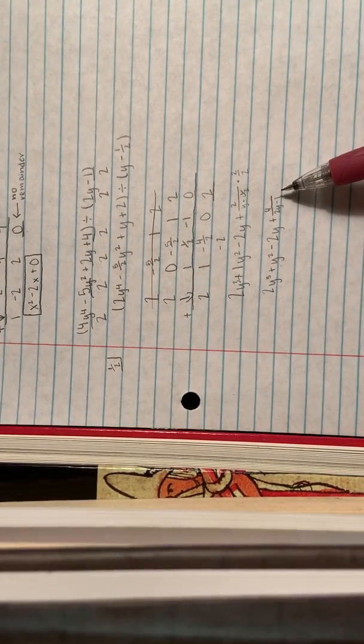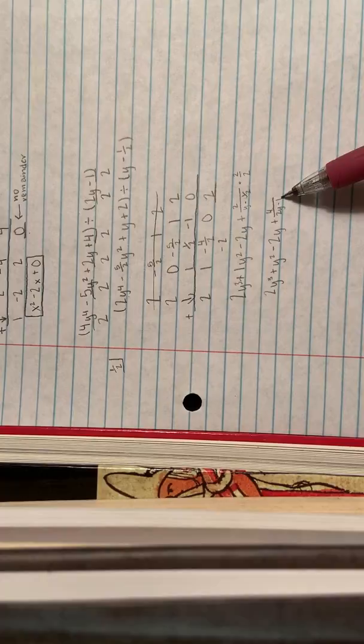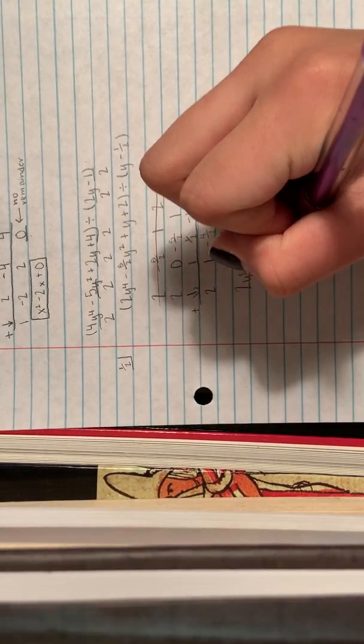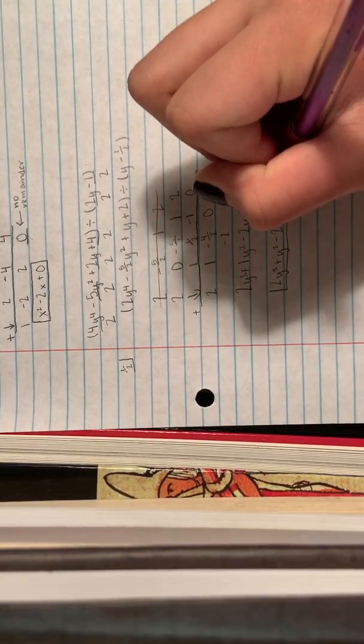See, now that you multiplied that 2 back in, you got the divisor of the original polynomial. And that's how you do synthetic division. Go Tigers!